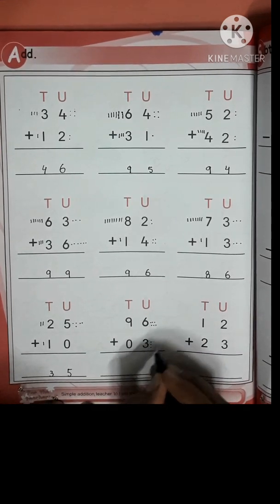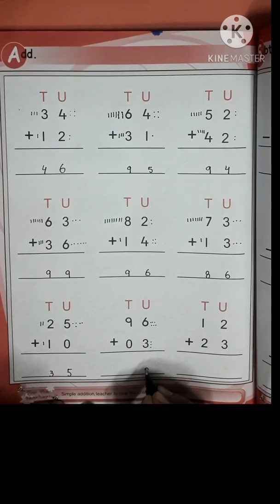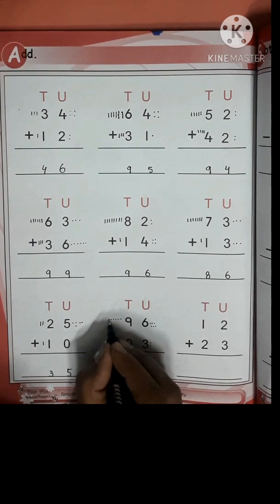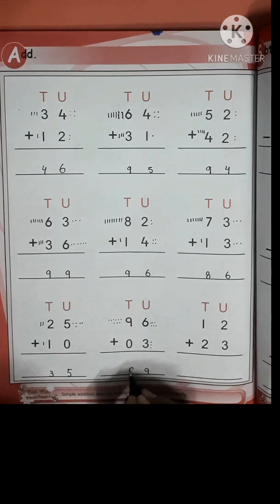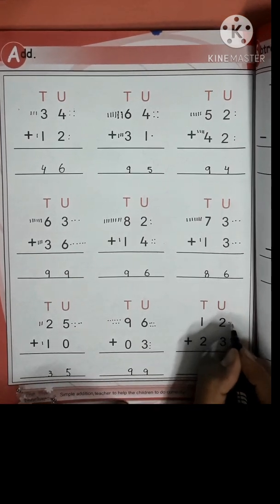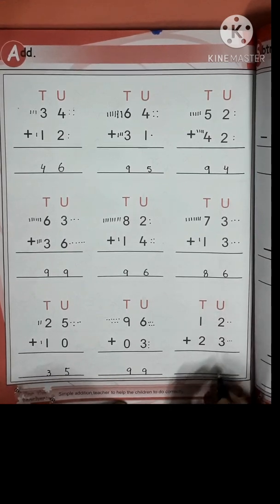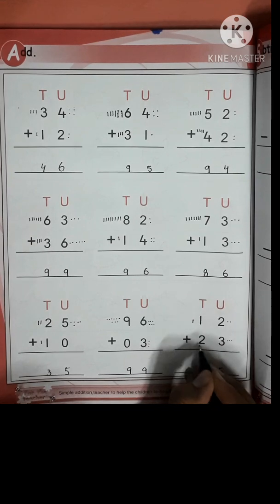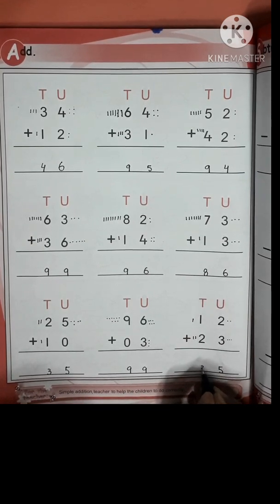6 and 3, 9 units. Now the tens. 9 and 0. The answer is 9. Now 2 and 3. The answer is 5. 5 units are here. And 1 and 2. The answer is 3.